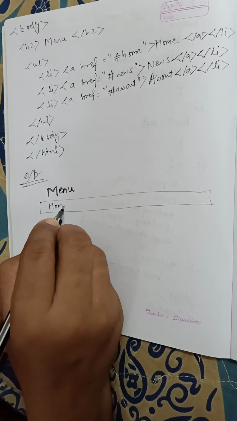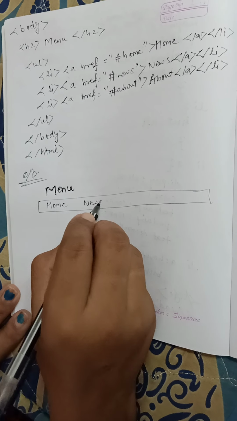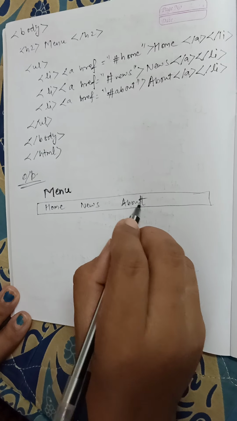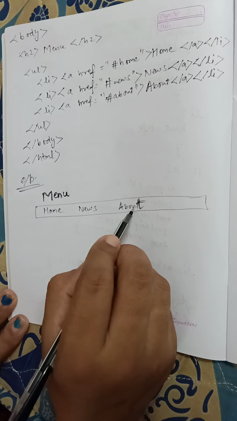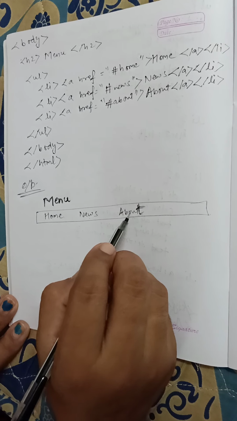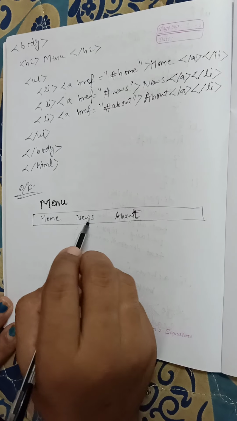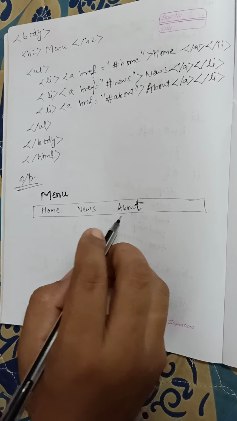So here suppose home is there, then we are having news, and then we are having about. So these three are my three list items which are now hyperlinks. Don't be confused that these are something else. These are list items only.